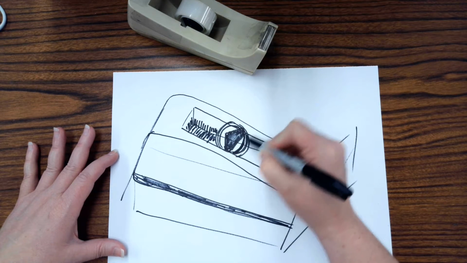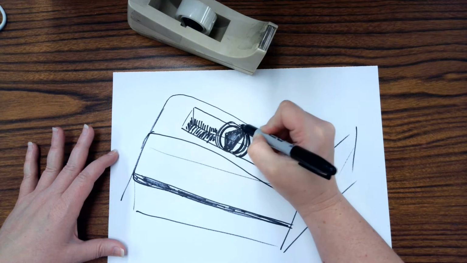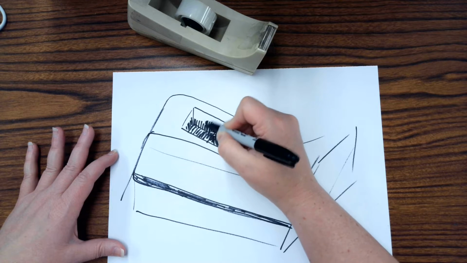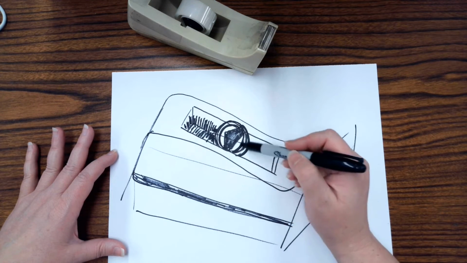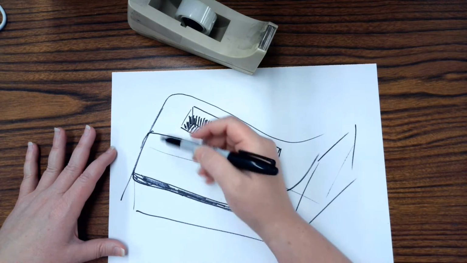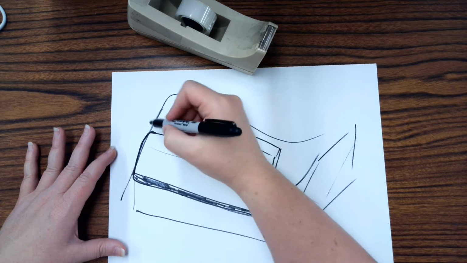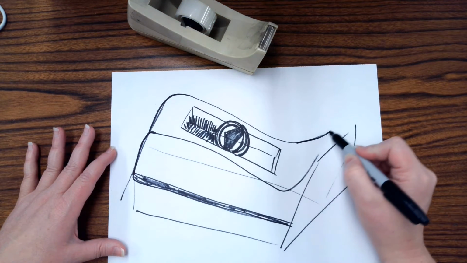And building up my tape roll, I can change my lines. And again, because of some of the shading that I'm building up in this space, it doesn't matter if I can see some of my lines through here. So I can make these changes, and I can curve my lines more correctly, more accurately.